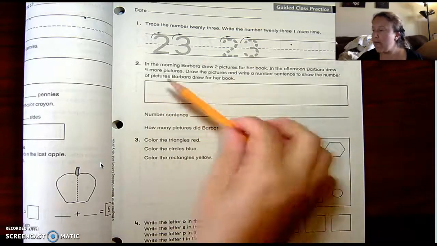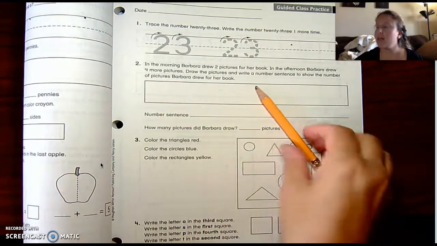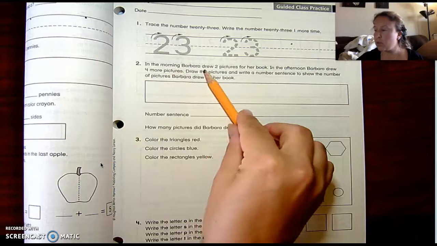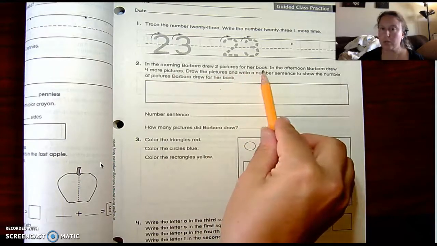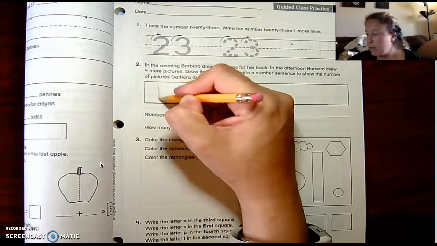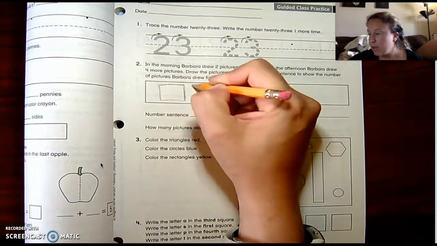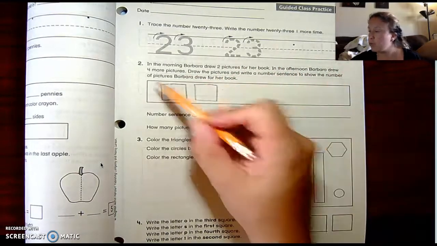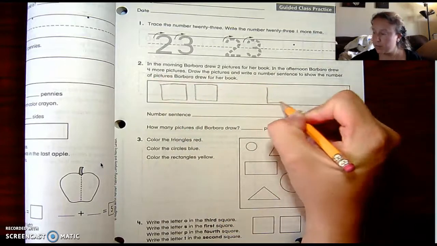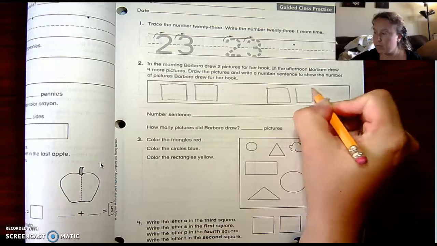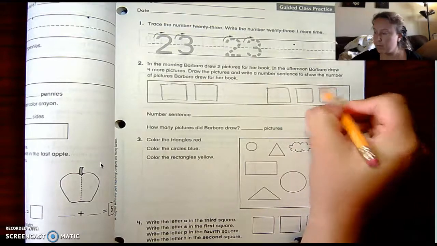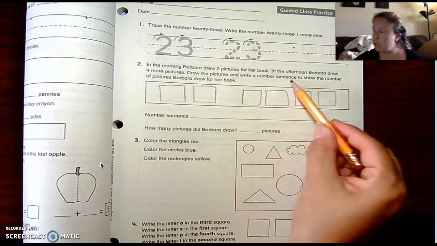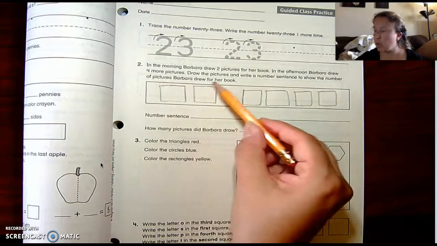Okay, here we have a story problem that we need to read. In the morning, Barbara drew 2 pictures for her book. So I suggest maybe you do a display of the 2 pictures for her book. In the afternoon, Barbara drew 4 more pictures. Draw the pictures and write a number sentence to show the number of pictures Barbara drew for her book.